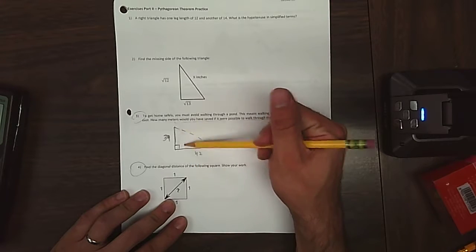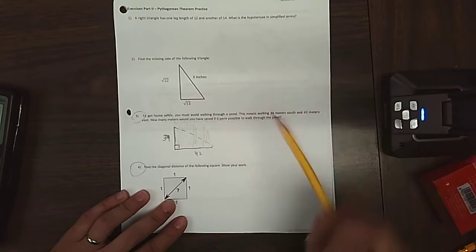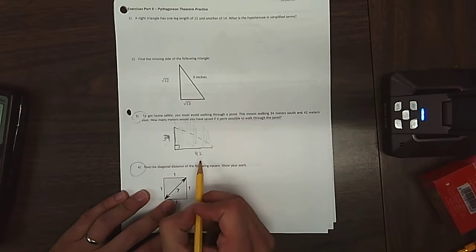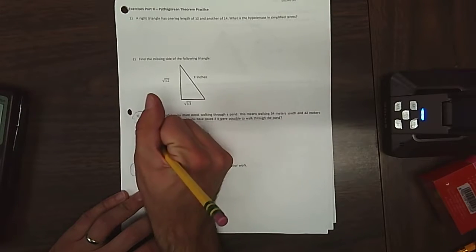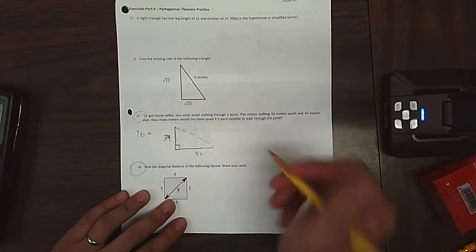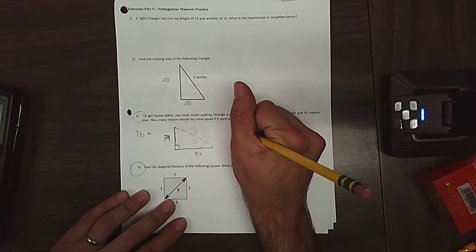So the pond is here. We want to know how many meters we would have saved if we had walked through the pond. So how many meters did we walk originally? 34 plus 42. So that's 76 meters is how much we've walked originally. Let's figure out the hypotenuse, and then we'll figure out if we could have saved some time.